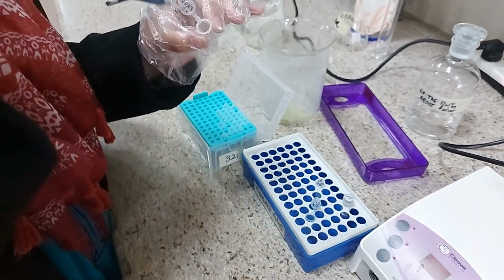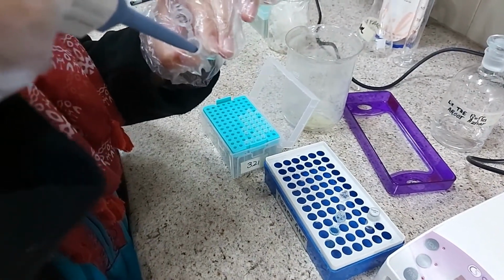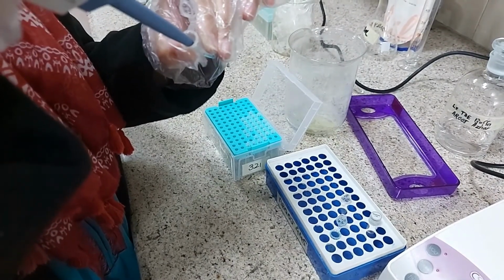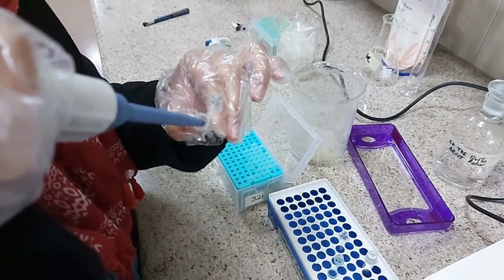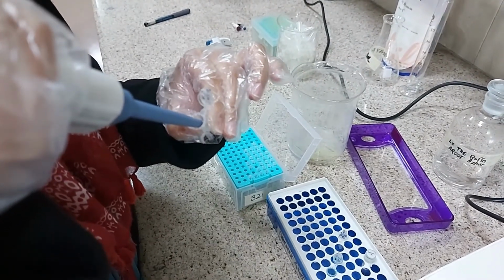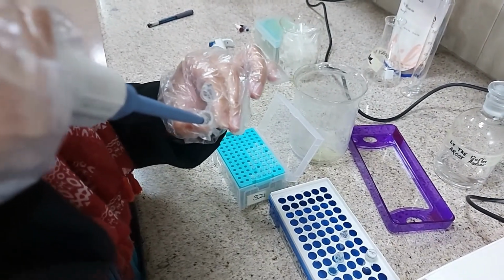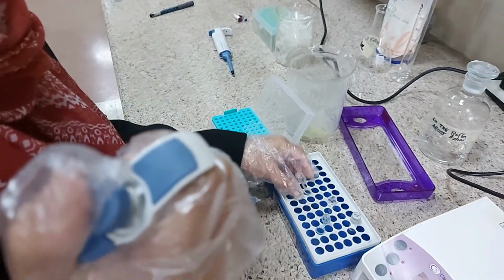So she has added the dye to one of the tubes, and she will be doing the same for the second tube as well. She's just mixing. Okay.